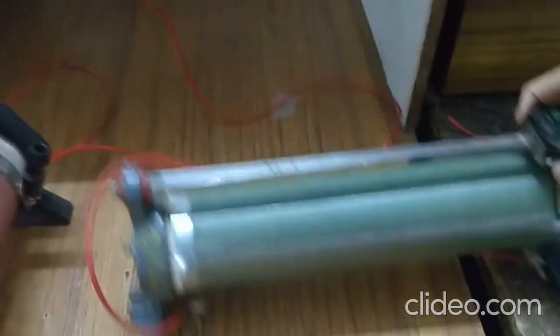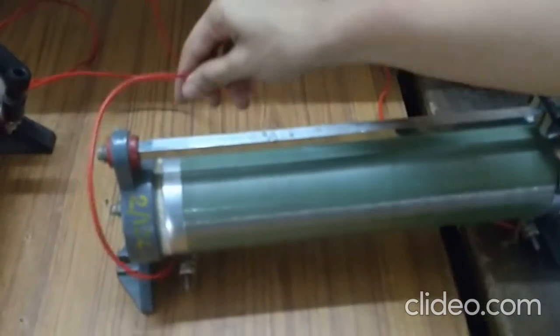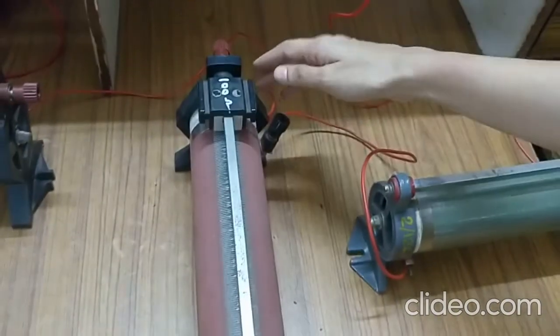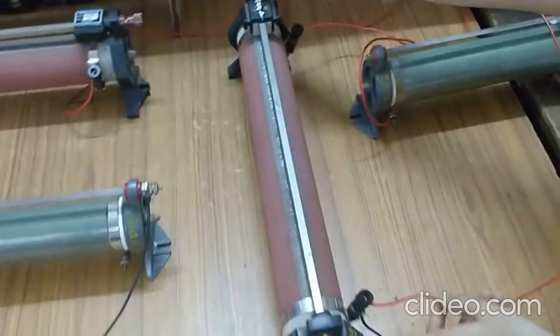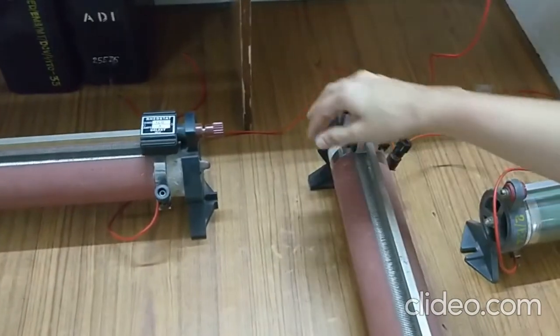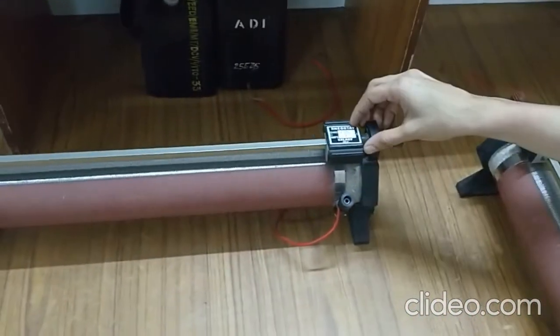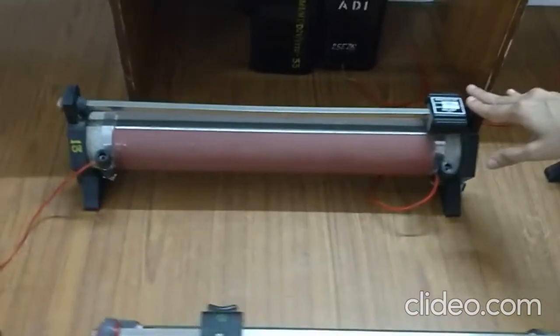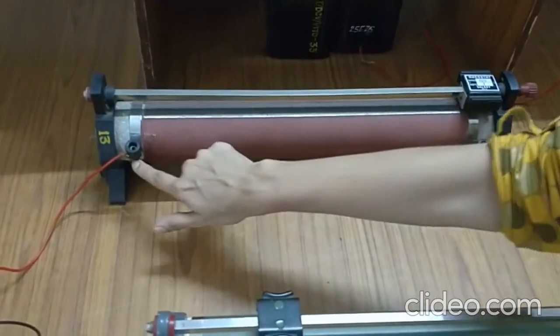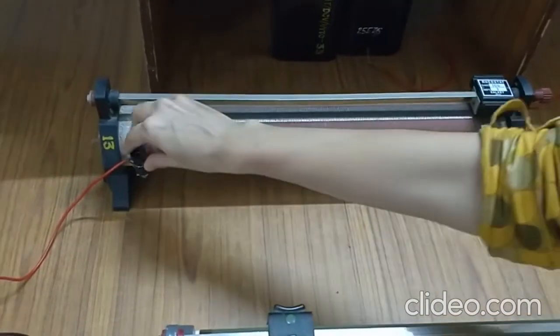So first I have connected the 200 ohm resistor. Then, as in the circuit, this 100 ohm is connected in parallel. So this is the 100 ohm, and then we have again a 100 ohm, which is also acting as a fixed rheostat. So we have the connections on these two knobs.